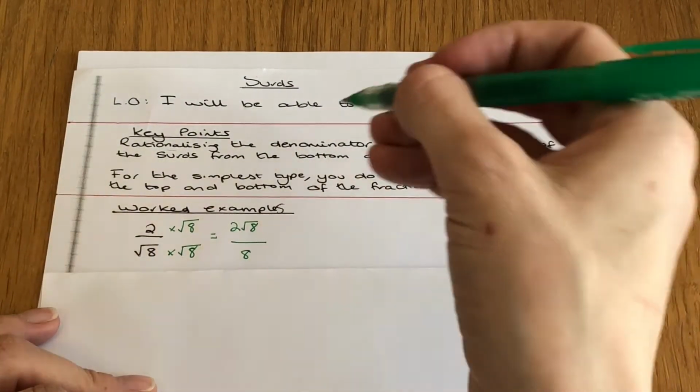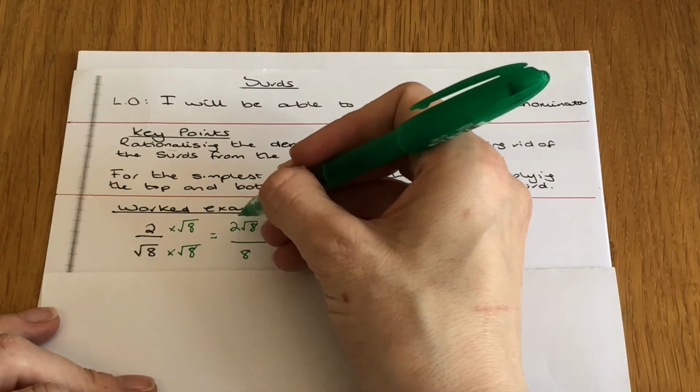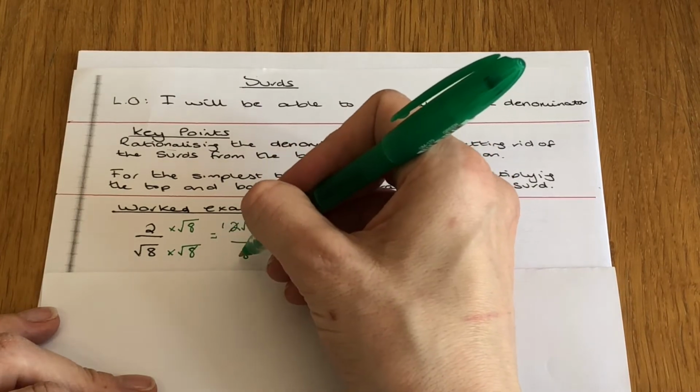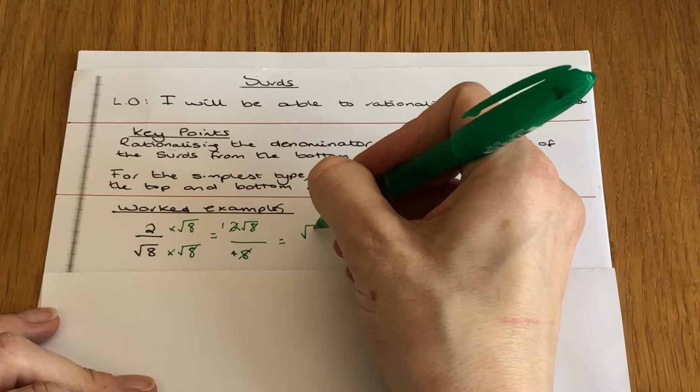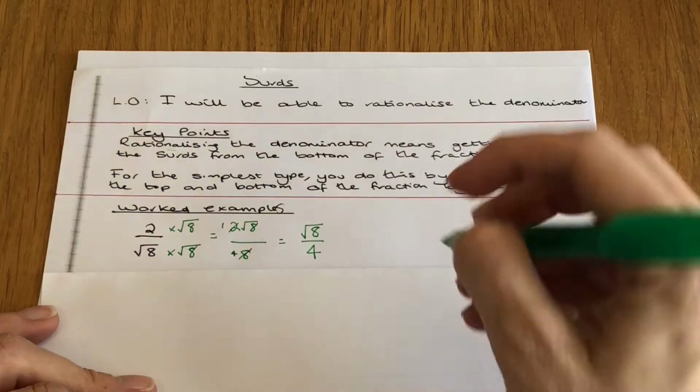This one would simplify. You could cancel this down. So 2 goes into 2 once and 8 4 times. So I get root 8 over 4.